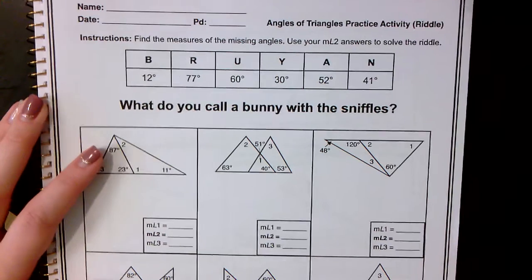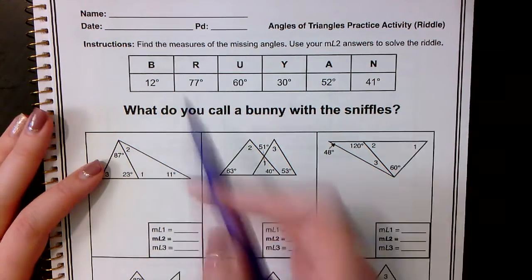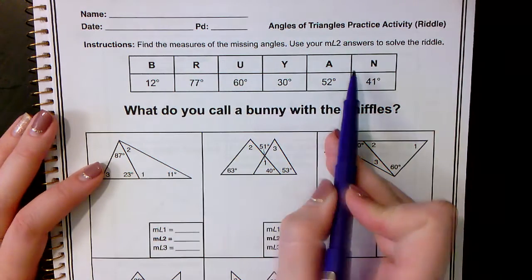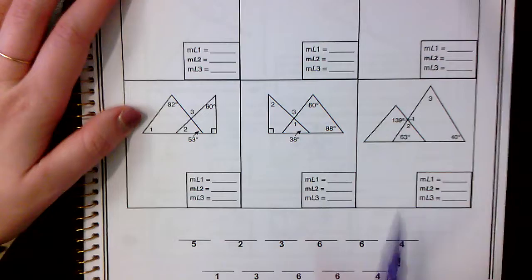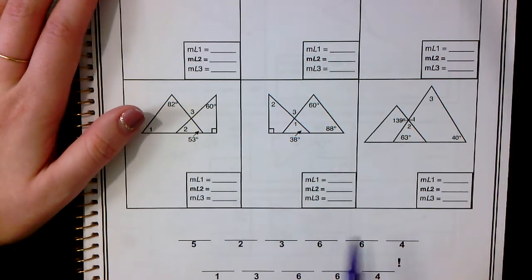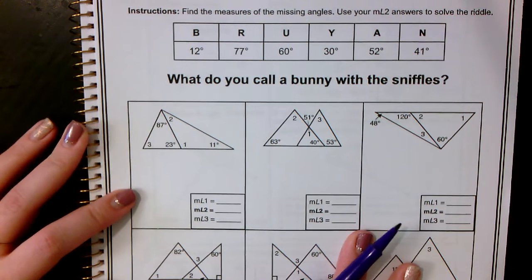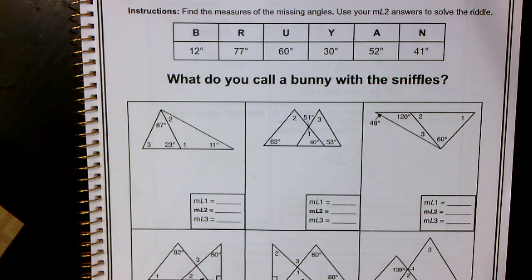And then your worksheet for today. It says, what do you call a bunny with the sniffles? And so you have angles up here and letters. And these letters get put down at the bottom of your page in specific areas, and it'll tell you the answer. So, and I'll show you how to fill those out. So these are a little bit more difficult, and I'm going to do the first 2 with you, just so you're not super lost. I'll do them in pencil.